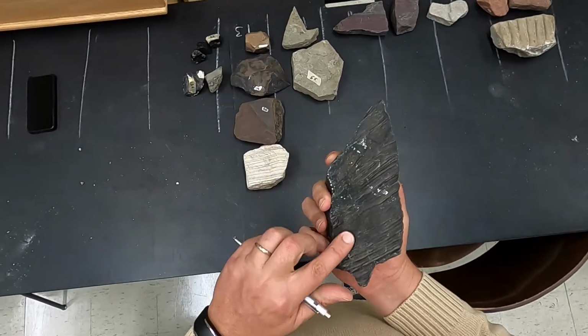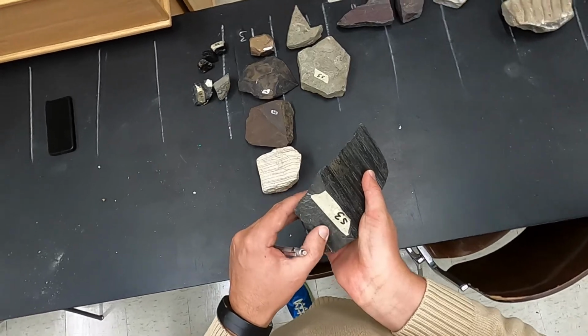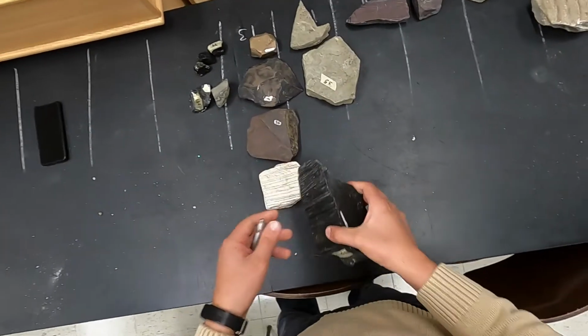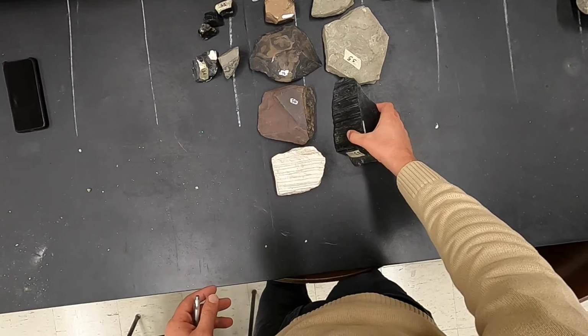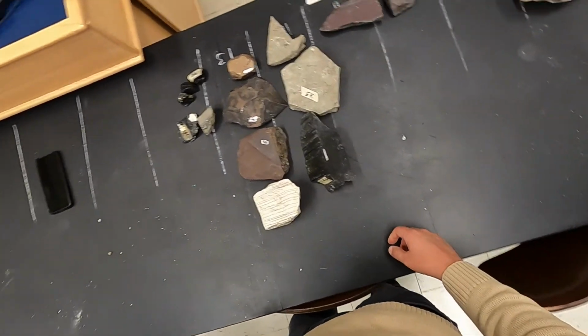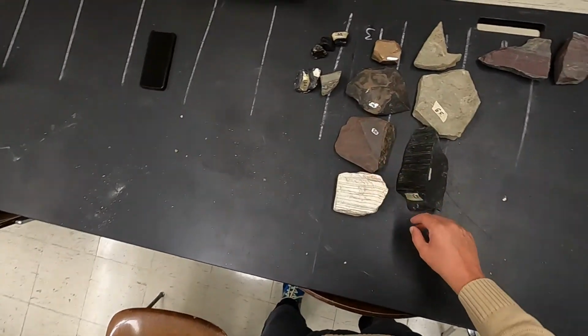I can still feel a little bit of grit, so I would probably place the rock in this group here. So pretty much all these rocks are very close to each other.